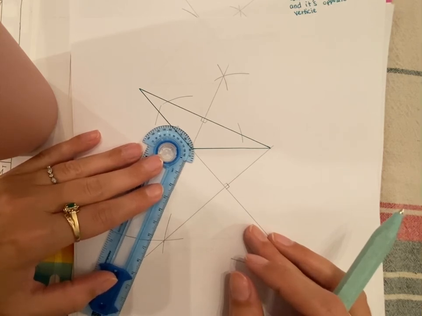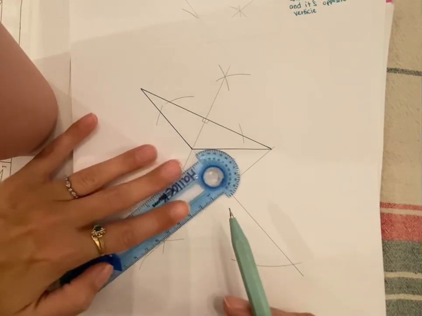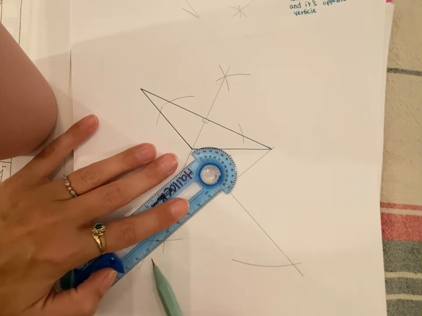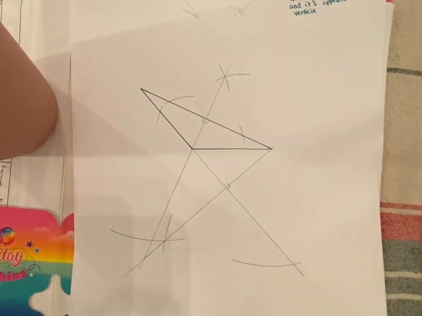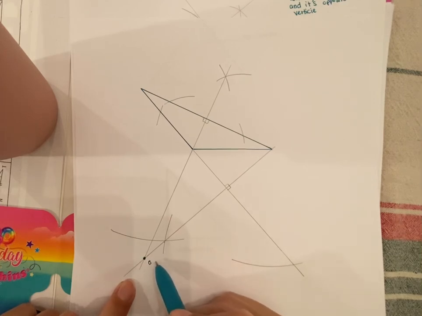And this is just another type of center for triangles, which makes no sense because it's like, this isn't even on the triangle. How is this a center? So this right here where they intersect is the orthocenter.